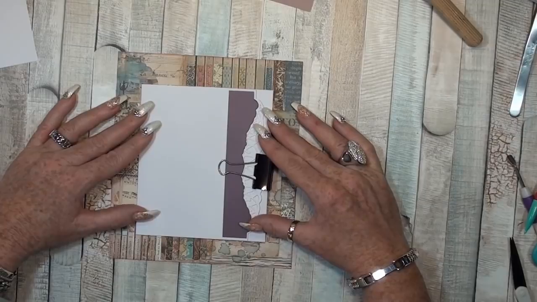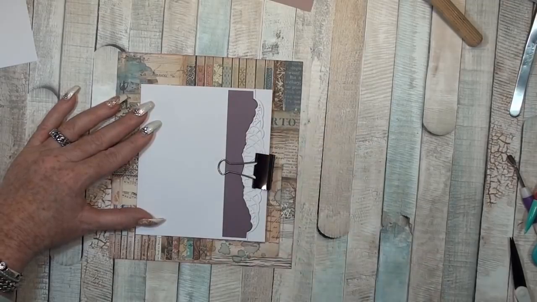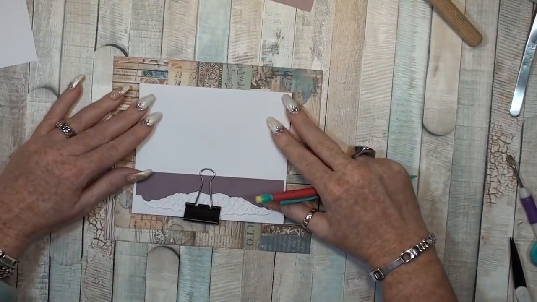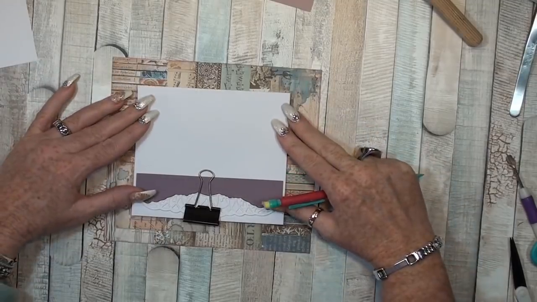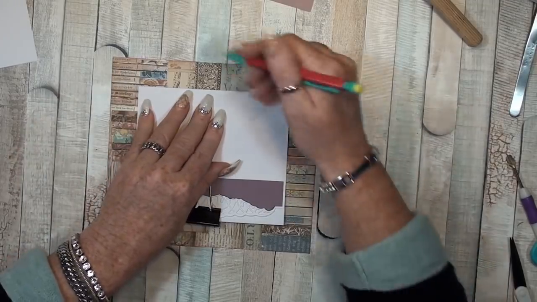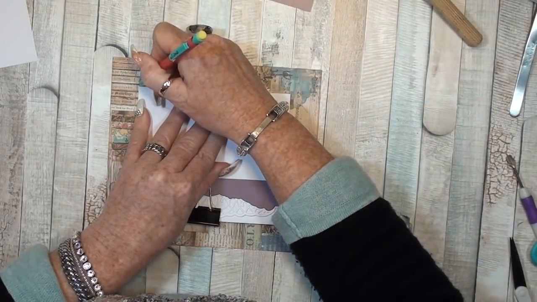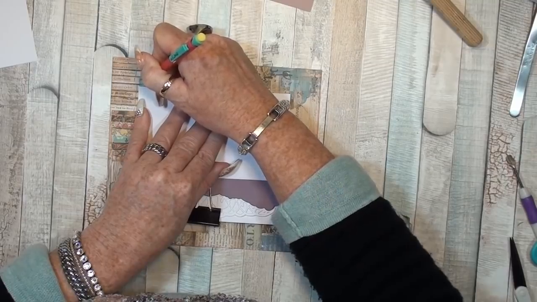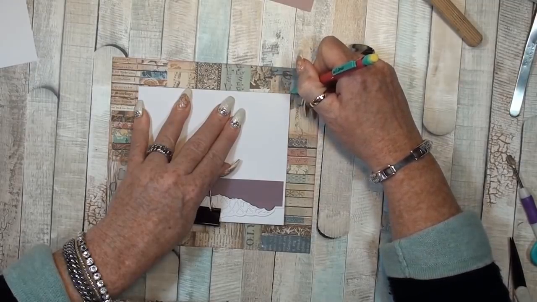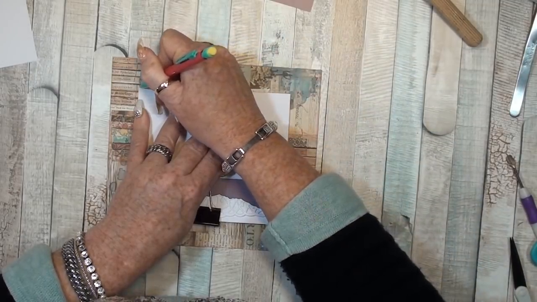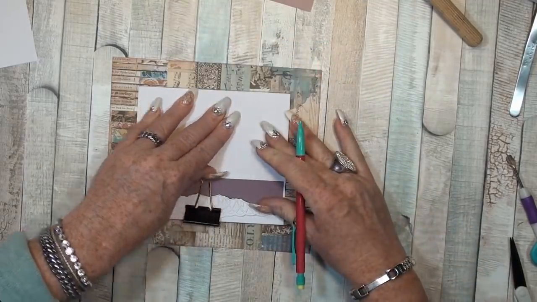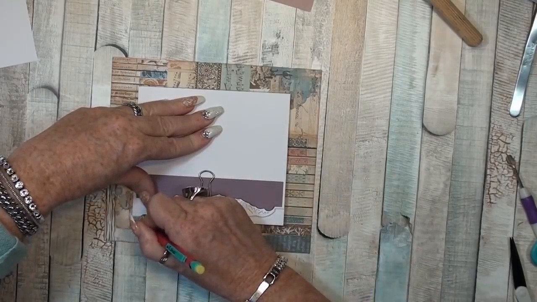I think that's a great way to attach this one. So what I'm going to do, I'm just going to turn this, eyeball this in the middle, it does not have to be perfect. Eyeball this in the middle and make a mark, and I want to do that exactly the same on this side.